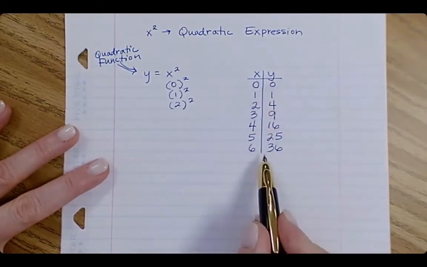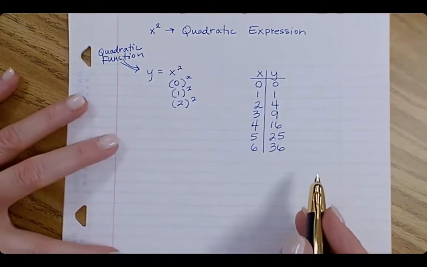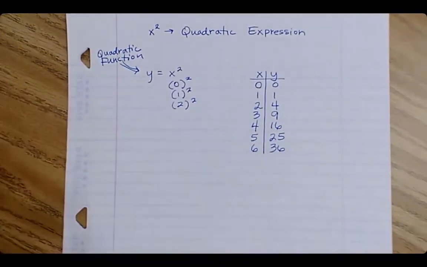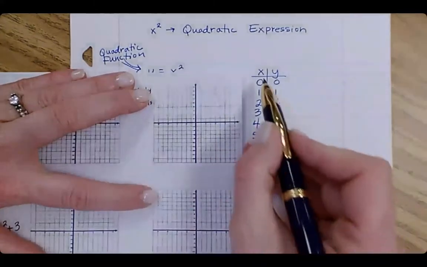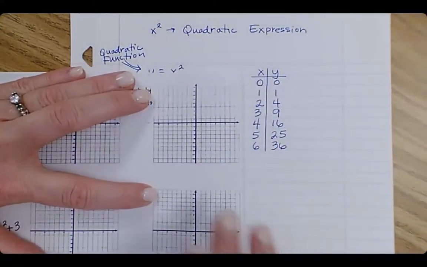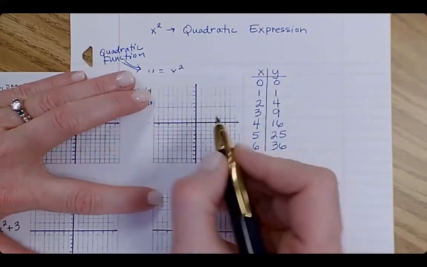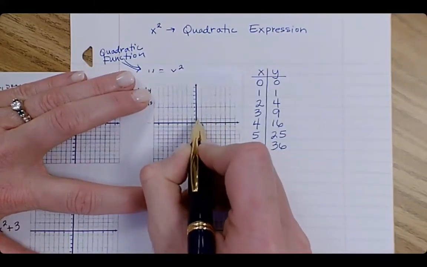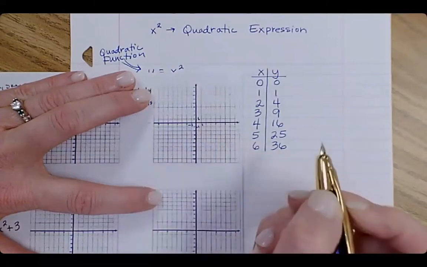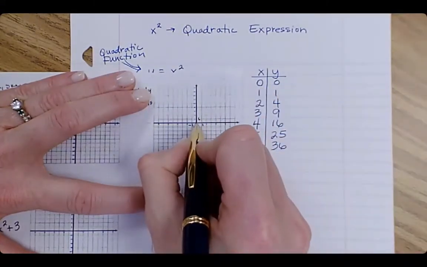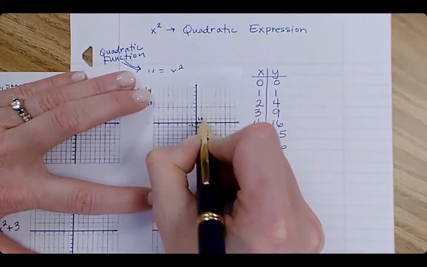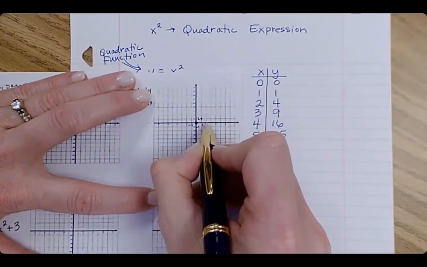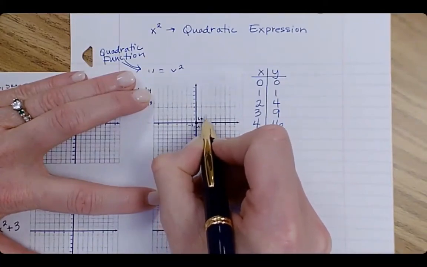Well, writing a table of function values is one way to display the information. Another way is to graph. So let's look at this input and output table on a graph. And let's say I've counted by ones in each direction. Well, if I plot 0, 0, it's at the origin. There's a point at the origin. There's a point at 1, 1. There's an ordered pair at 2, and then I'd go up 4.